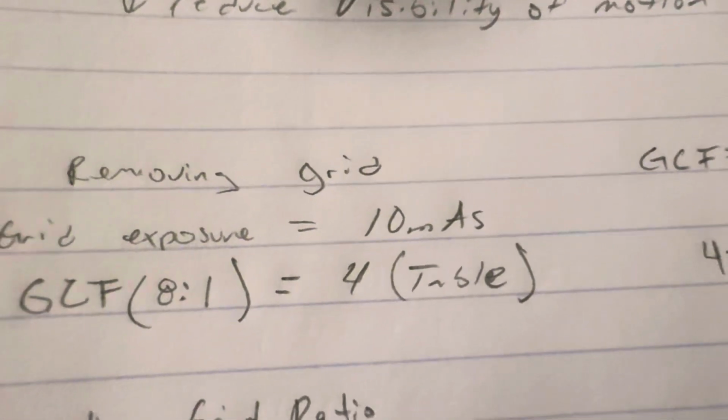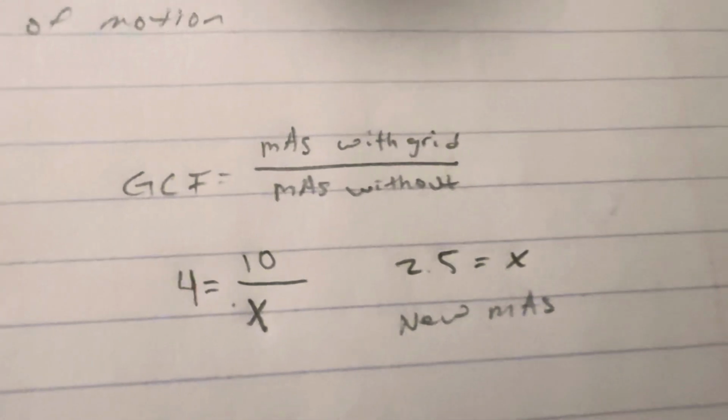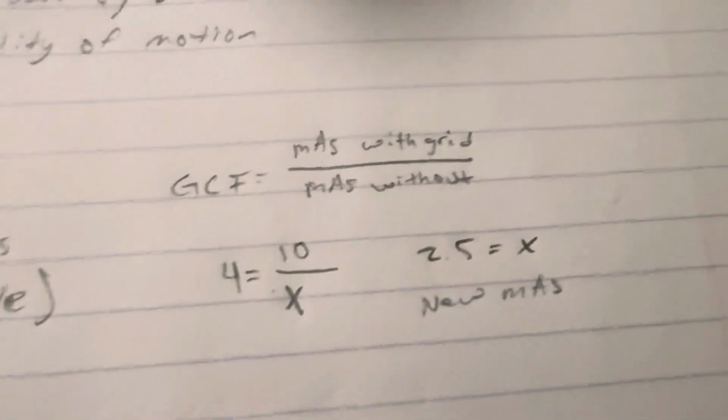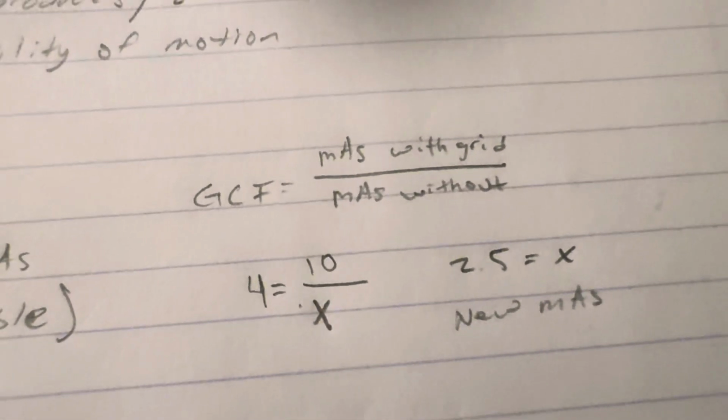So here we have 10 mass. Our grid conversion factor was 4. If we do the math correctly, it'll be 2.5 mass. That'll be our new mass for a non-grid.